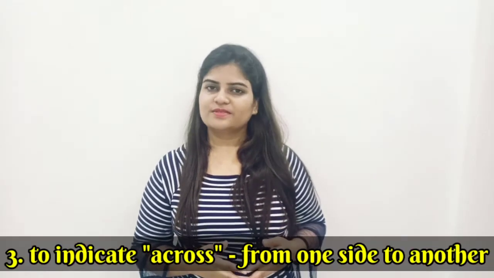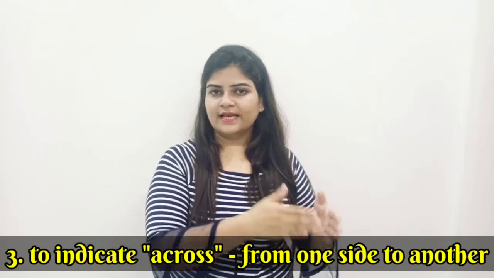The next two uses of over are very interesting. And the third use of over is to indicate across, meaning from one side to another side. Okay, let's make some sentences.